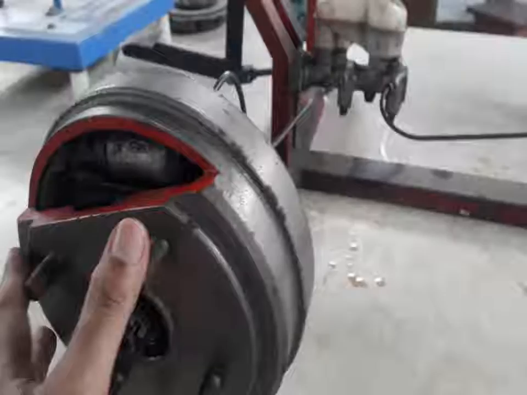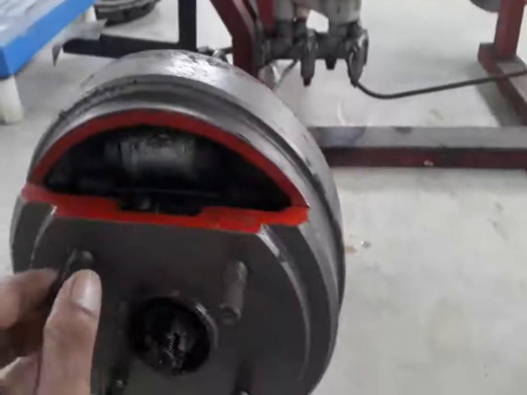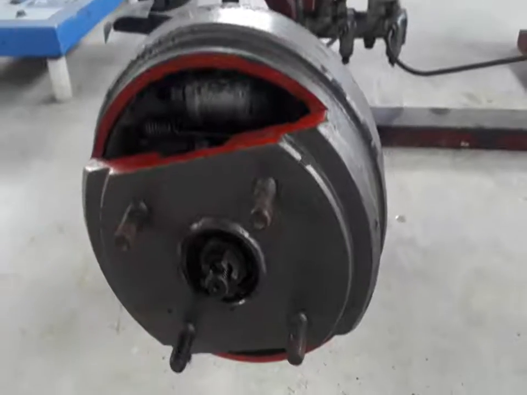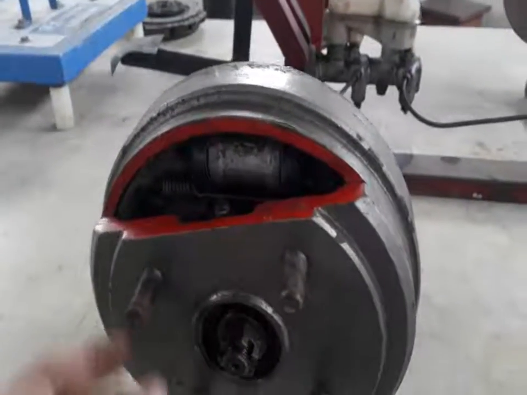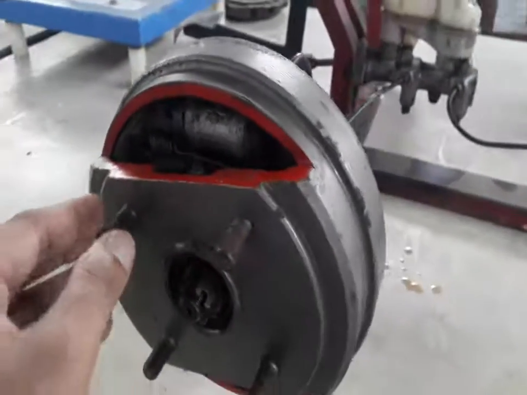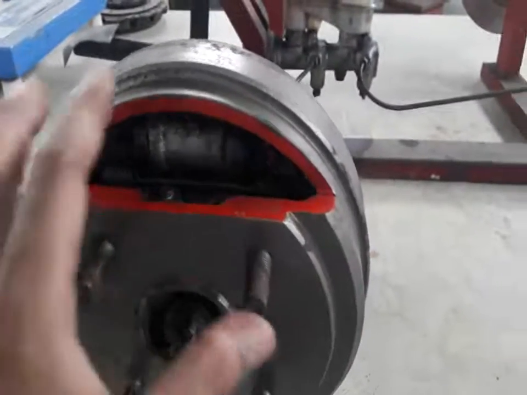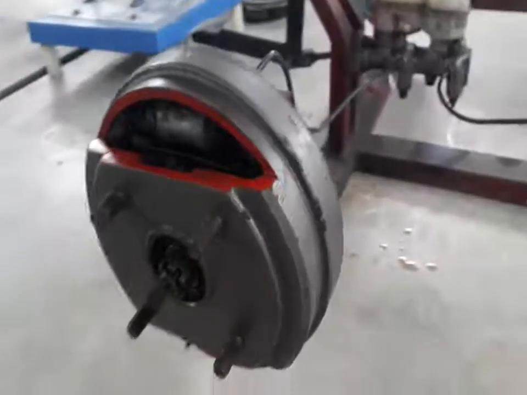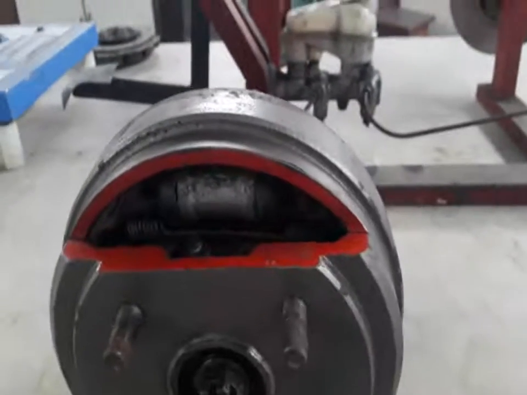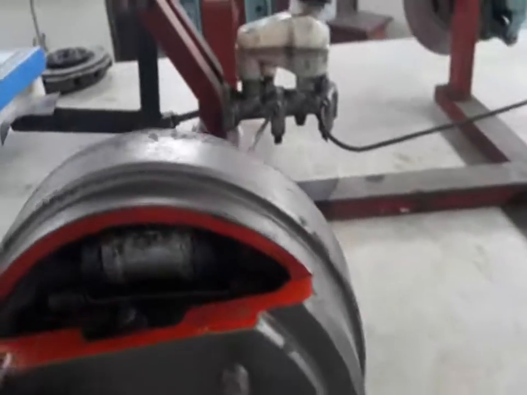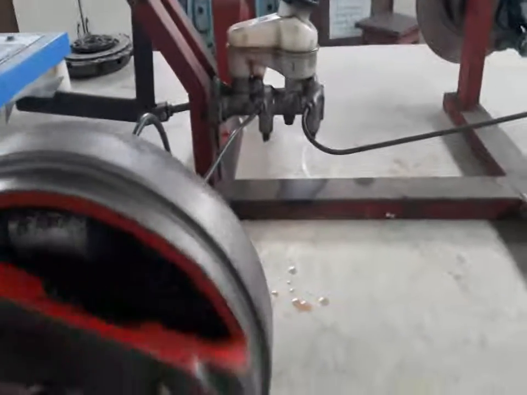Most of the heavy vehicles or rear wheel drive cars, you see the rear section is a drum unit. Most of the modern vehicles replace the drum unit, and all four wheels are discs.